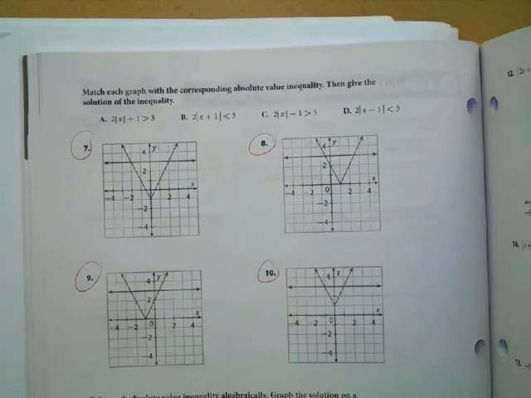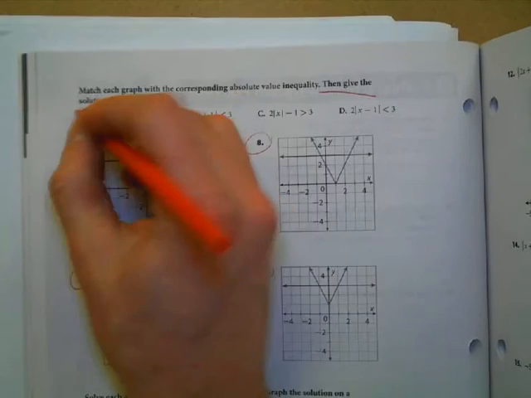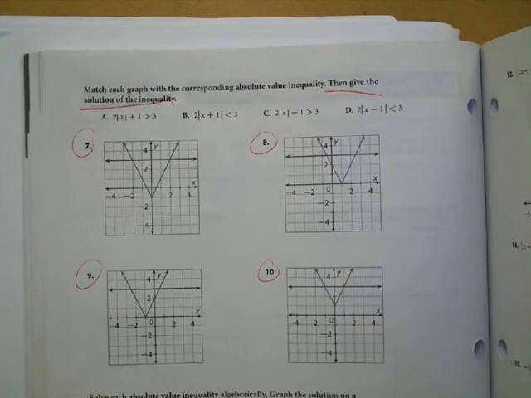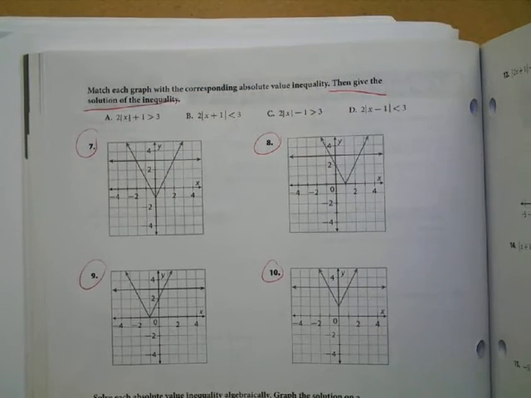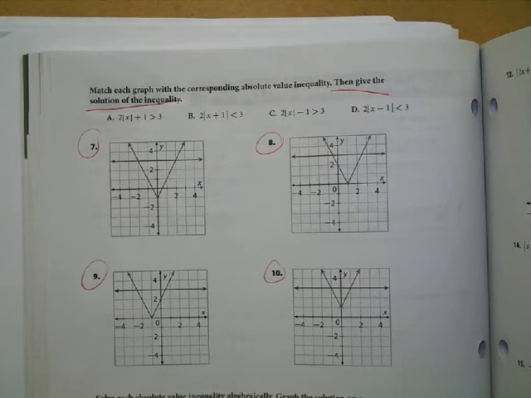And now I'm going to give you 2 more. I know, Mr. Wade, you're the worst. I hate you, Mr. Wade. It's okay. Your hate only makes me stronger.